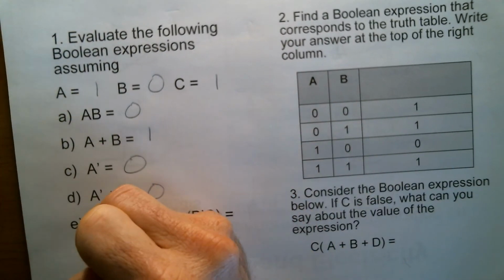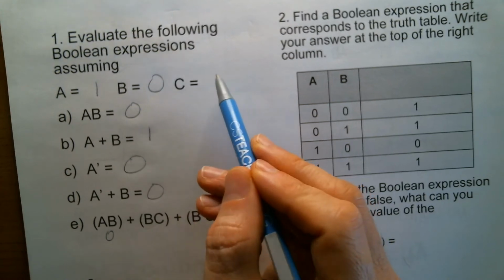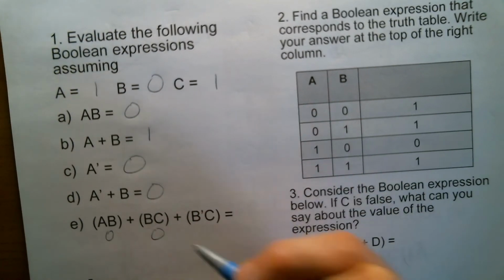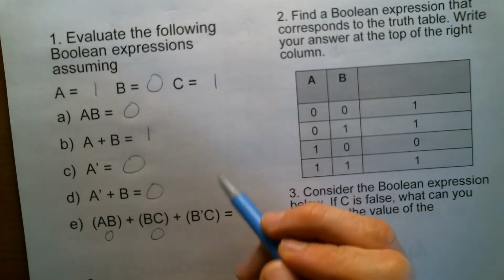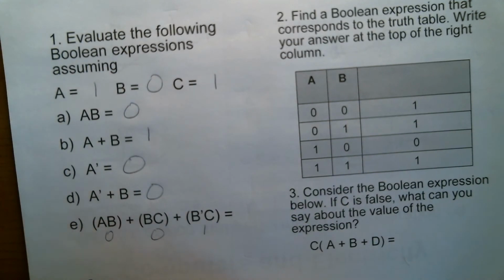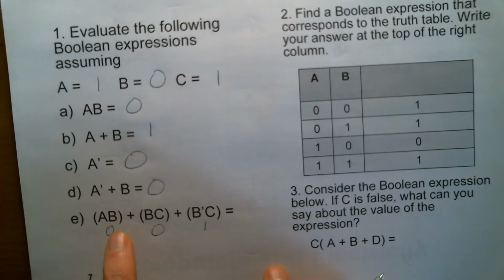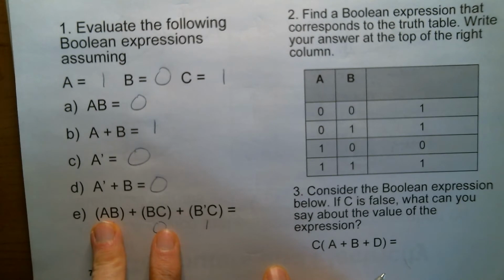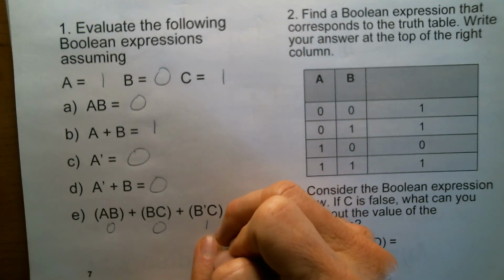So this one right here is going to work out to be false. B and C, also going to be false. Not B is going to turn this into a 1. And C, which is a 1, that's going to be true. Now we're ORing all of these together. So false or false is going to be false. But then or true, as long as we've got that one true, the whole thing is going to work out to be true.